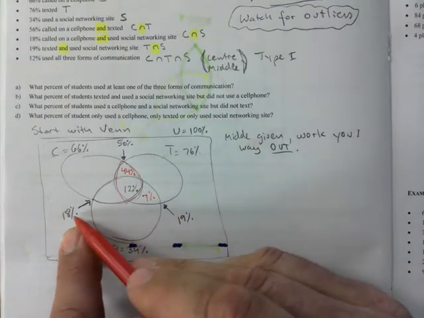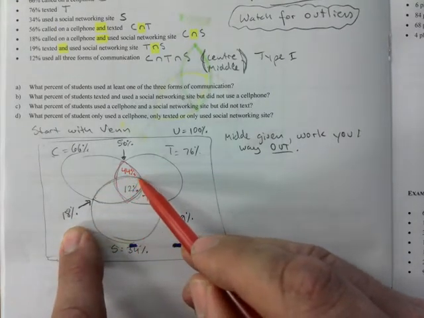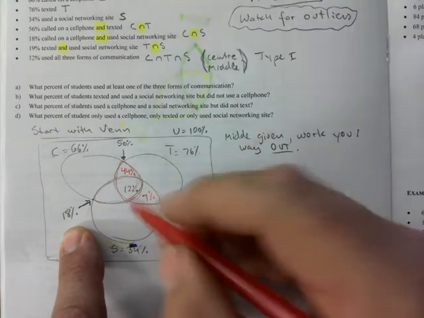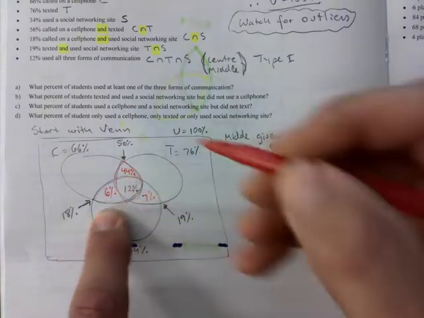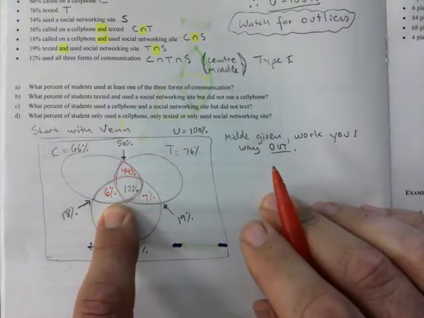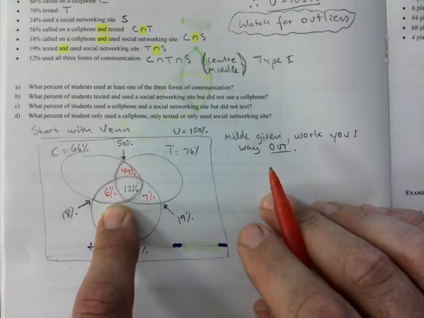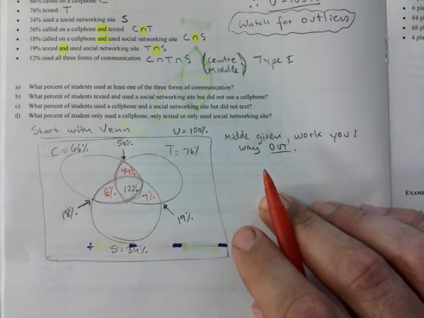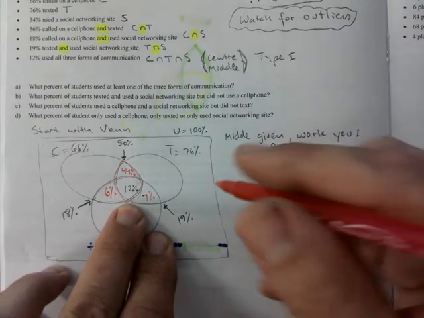And then you go over to this intersection here, this one. 18 minus 12, 6. Do you understand what's happening? Please tell me yes, because I need you to be with me here. All right. Okay, we're good.